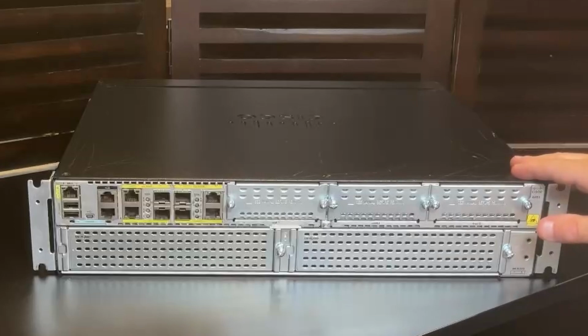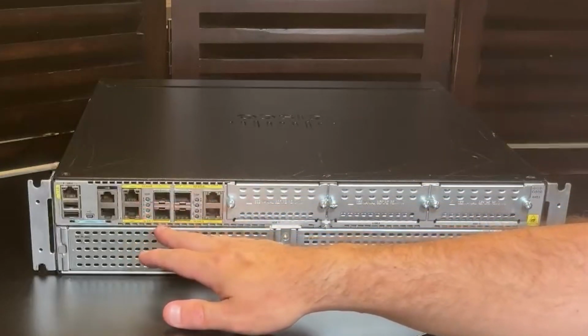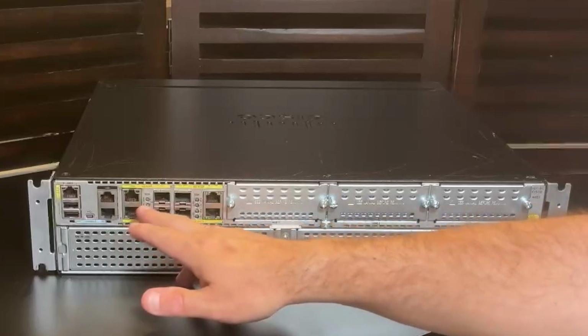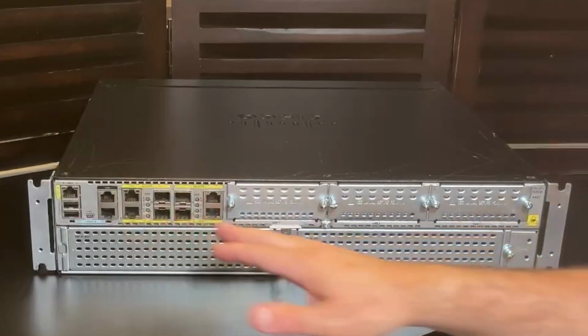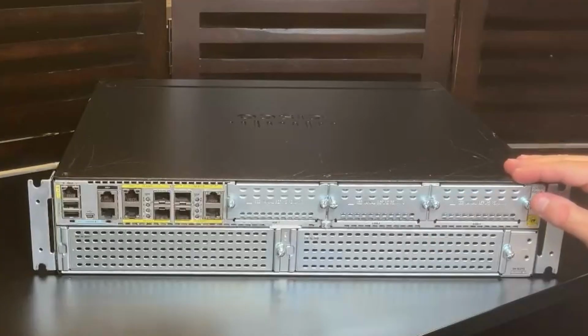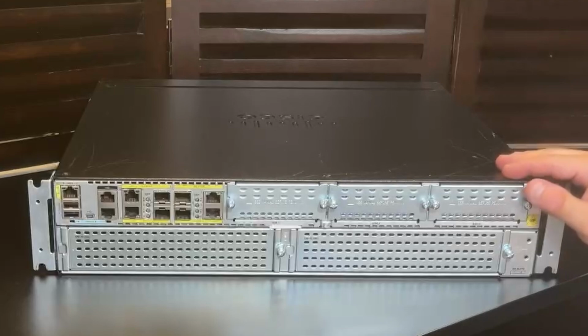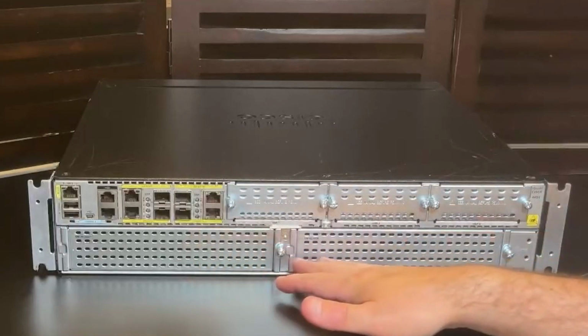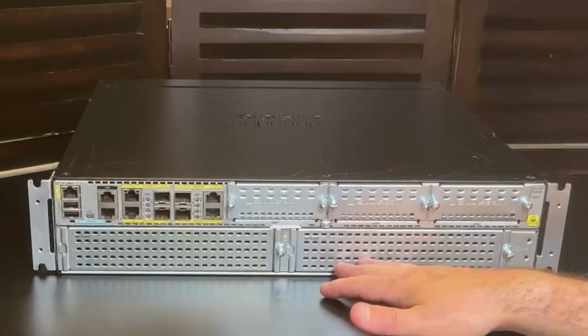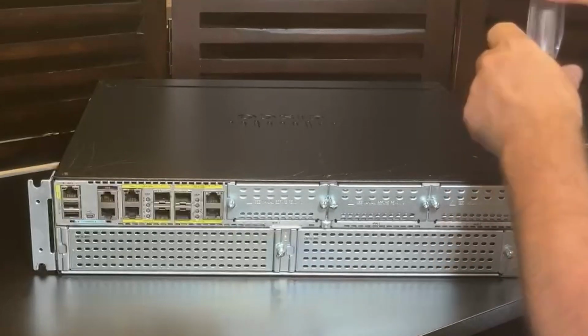Now this particular router has 4 gigabit interfaces, and those interfaces can use either SFPs or copper, and then it has 3 of these NIM slots. Those are network interface module slots, and we can put a wide number of cards in these. And then it also has 2 of these SM slots. And an SM is a service module slot. So we'll go through a couple things here. Let's take a look inside of the router next.